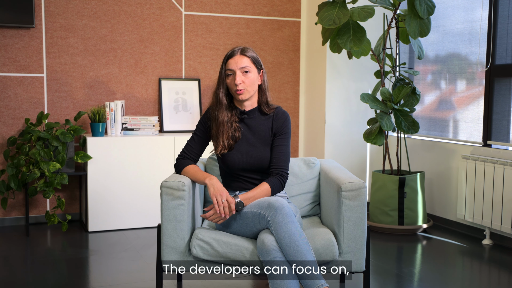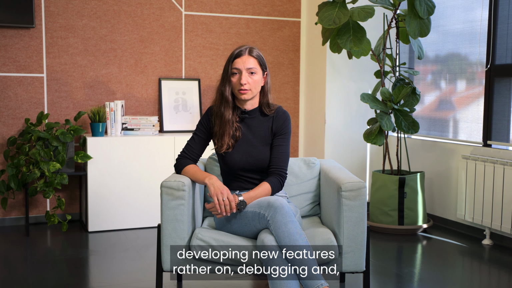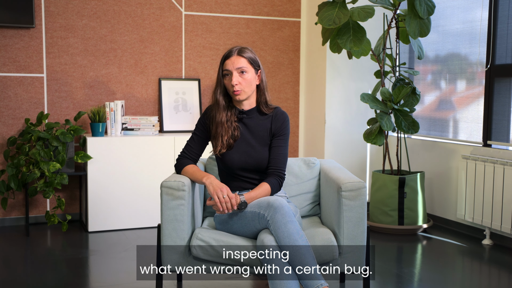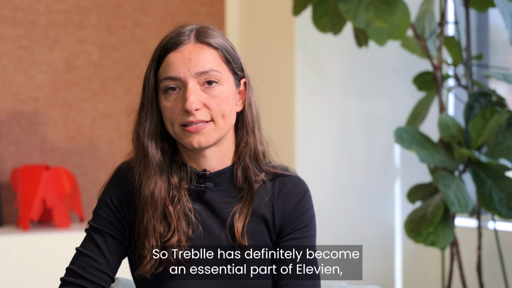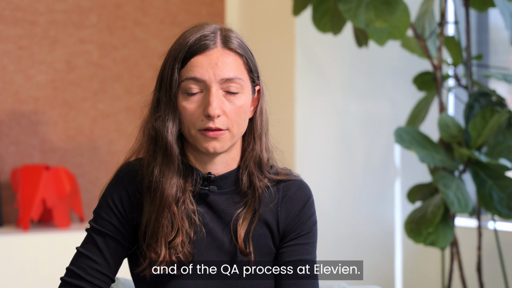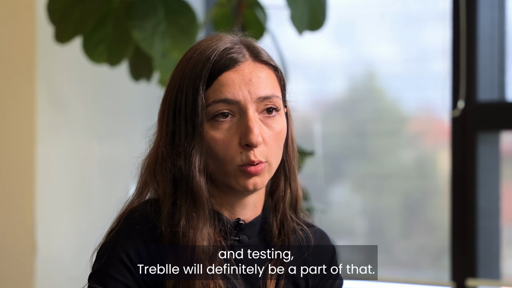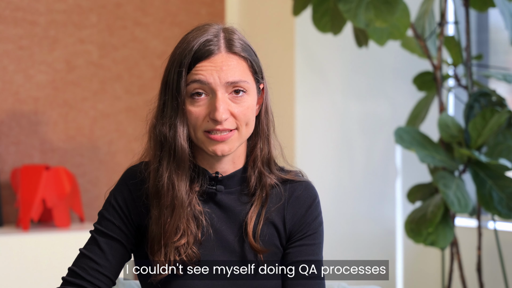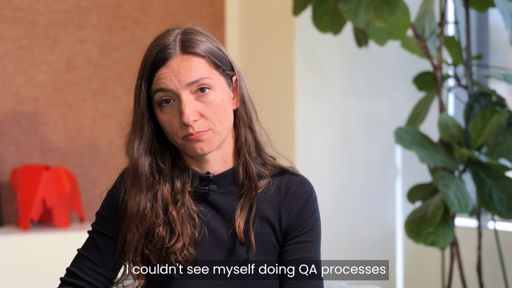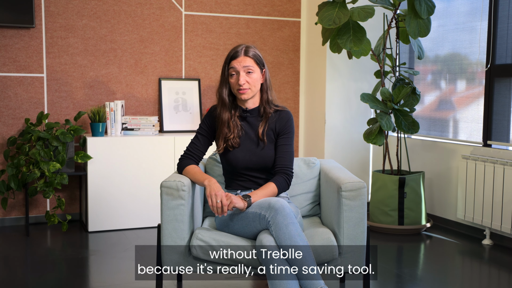The developers can focus on developing new features rather than on debugging and inspecting what went wrong with a certain bug. So Treblle has definitely become an essential part of Elevien and of the QA process at Elevien. And since we plan on doing more automation testing, Treblle will definitely be a part of that. I couldn't see myself doing QA processes without Treblle because it's really a time-saving tool.